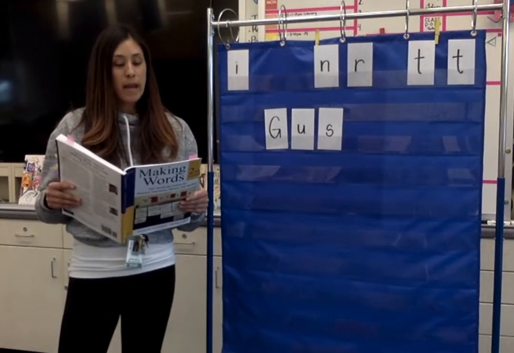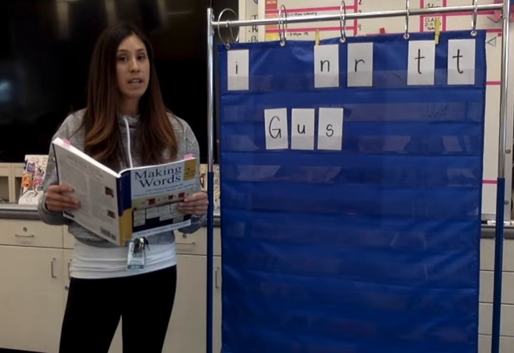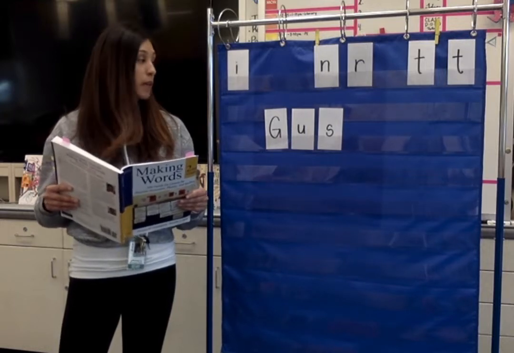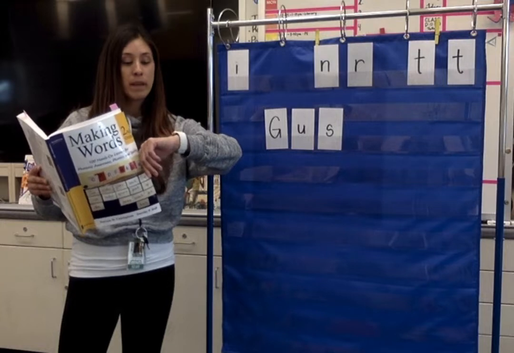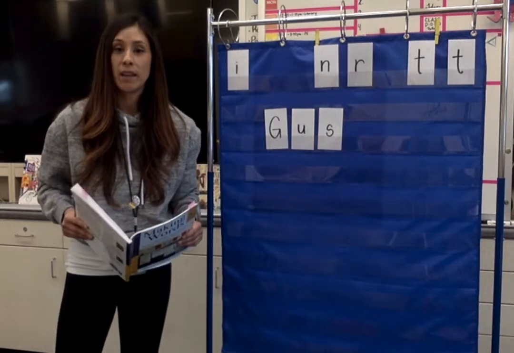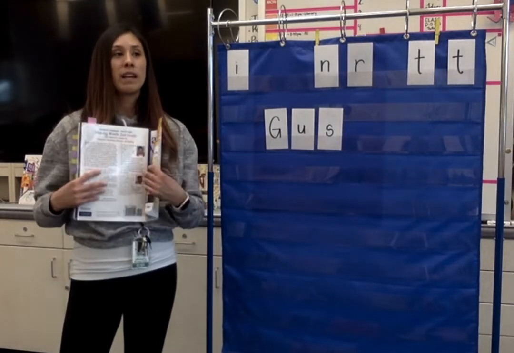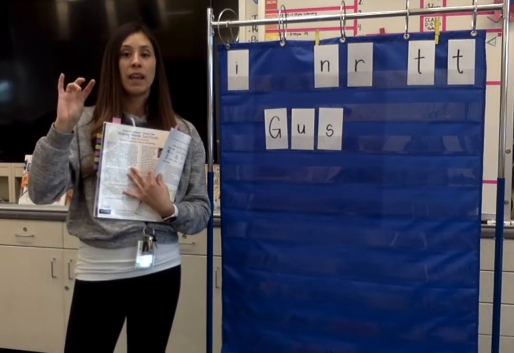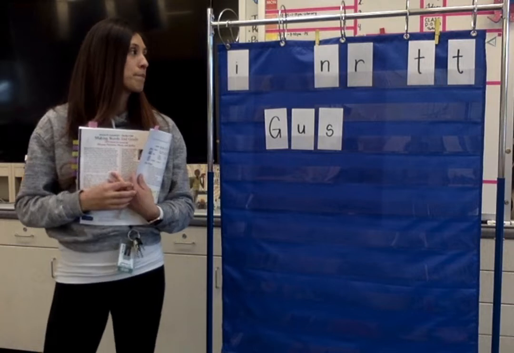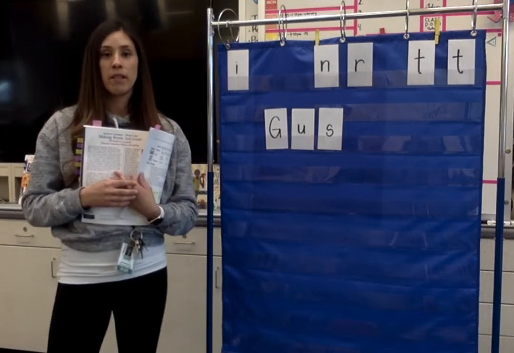You are going to now build a word with two new letters, so you're going to lose two. The new word that you're going to build is rig. Go ahead and spell the word rig. R-I-G, rig. I'll give you a moment to build that in front of you.